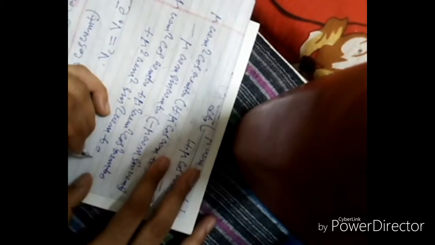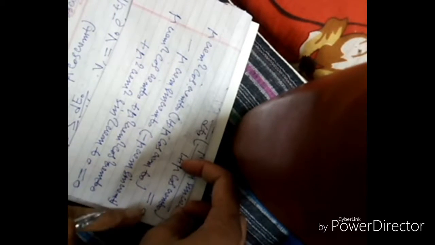So this is μ ω_m² cos ω_m t₀ plus μ² ω_m² cos² ω_m t₀ plus μ² ω_m² sin² ω_m t₀. Okay, this is equal to 0 because the denominator will go to the other side and it will get 0.